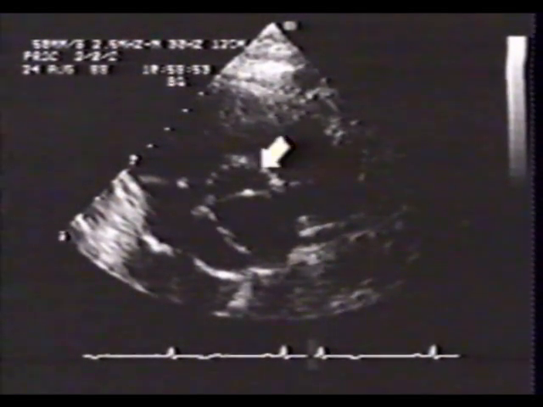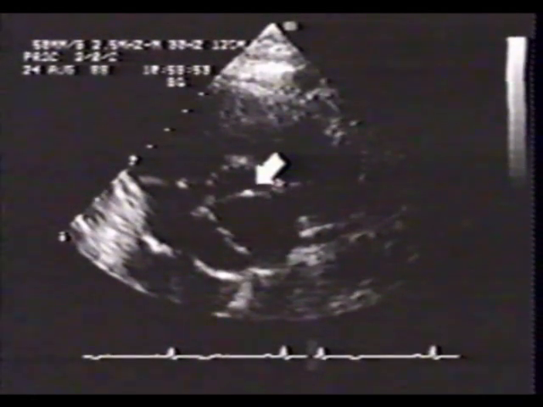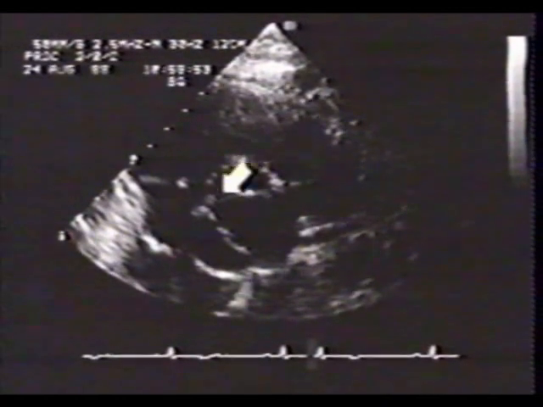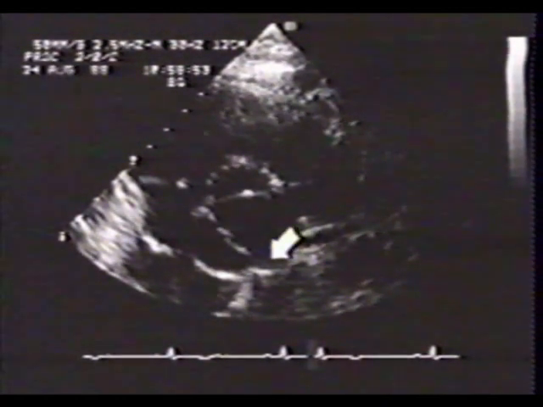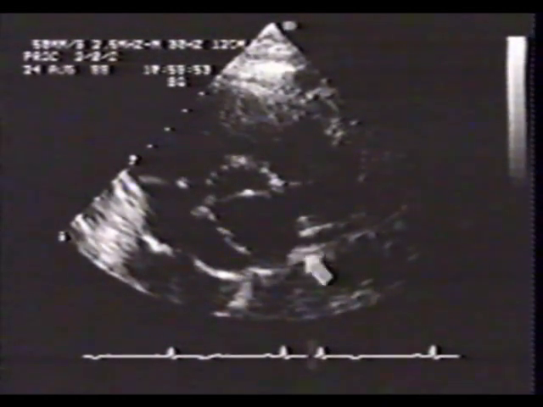This is a parasternal short-axis view of the aortic valve from an 82-year-old male. The coronary sinuses are slightly enlarged. The transducer has been tilted to image the left main coronary.